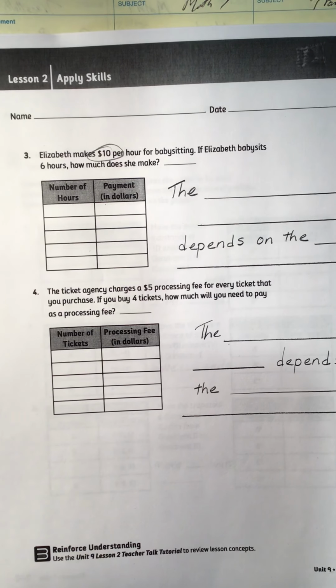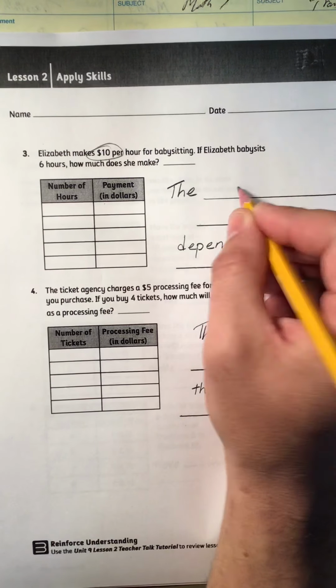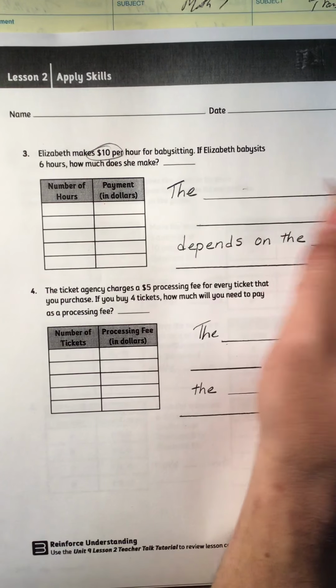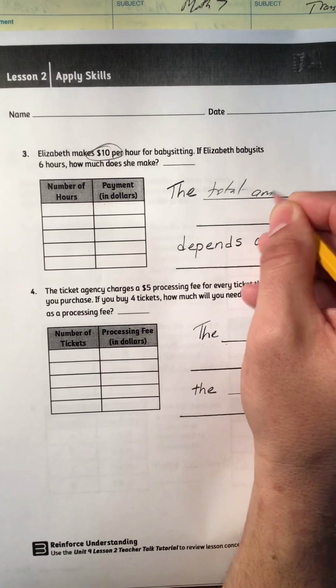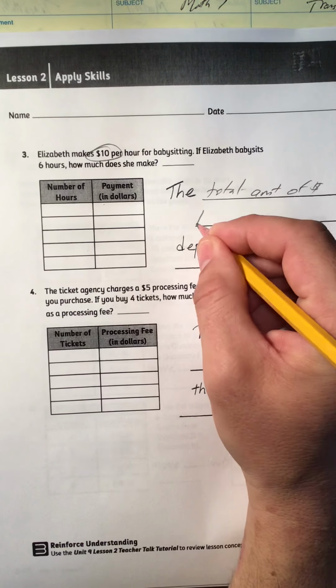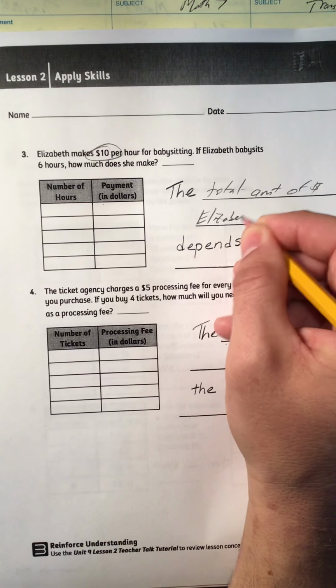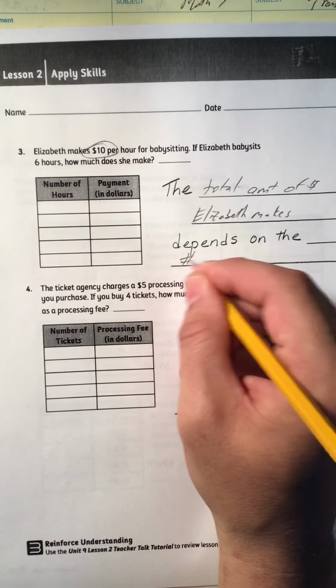Question 3. Elizabeth is making $10 per hour. How much does she make in 6 hours? Once again, this is a function. And I do need to fill this out. So, first I'm going to fill in the blanks. This is always going to be the total. Dollars, cost, whatever. So this is going to be the total amount of money Elizabeth makes. It's going to depend on how many hours she babysits.